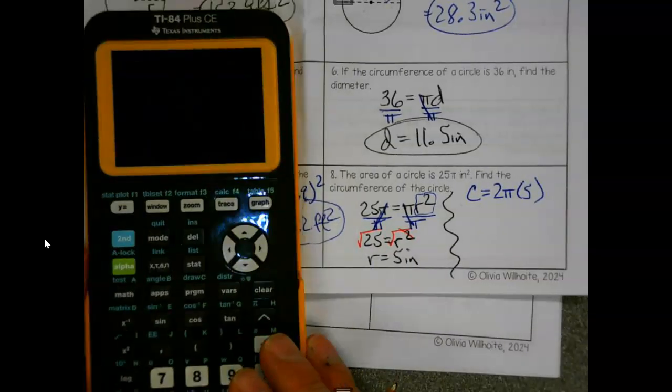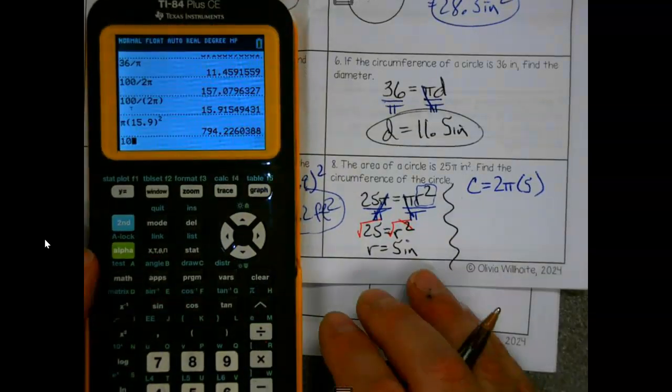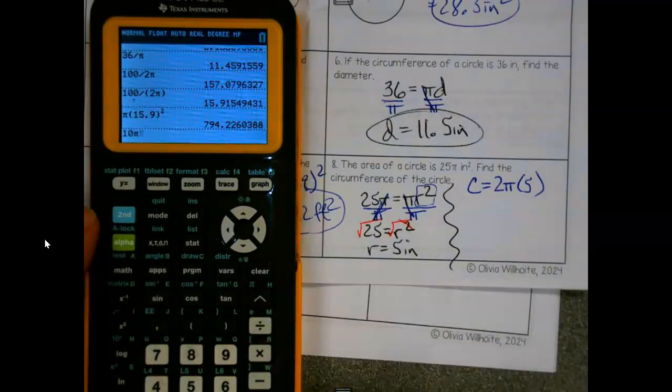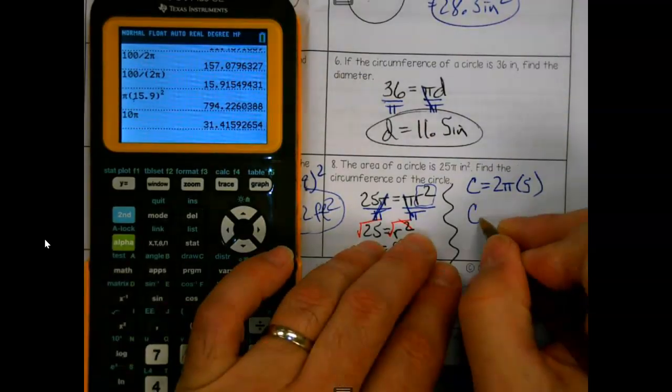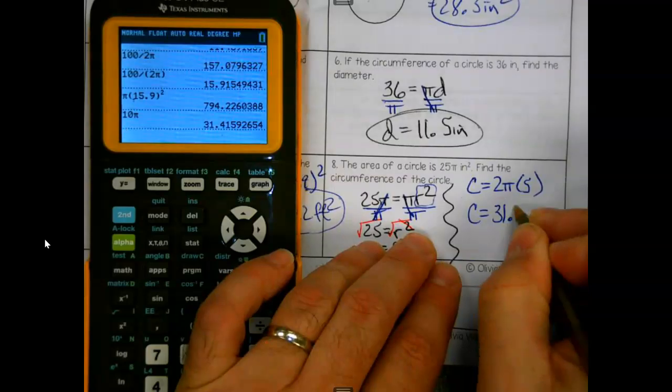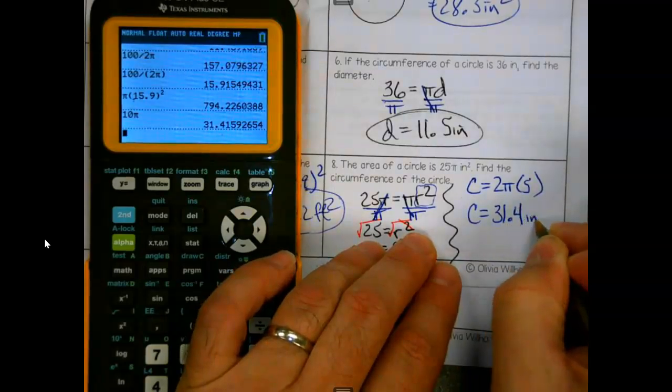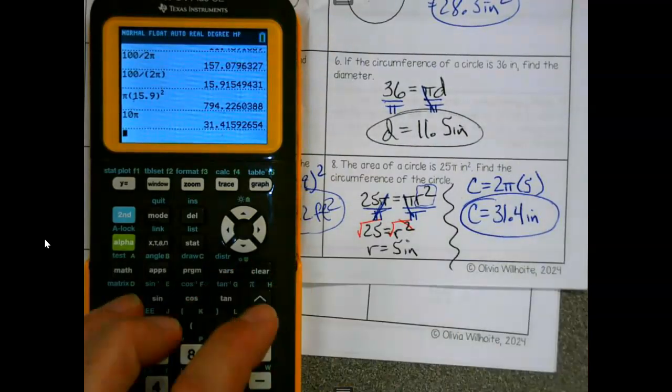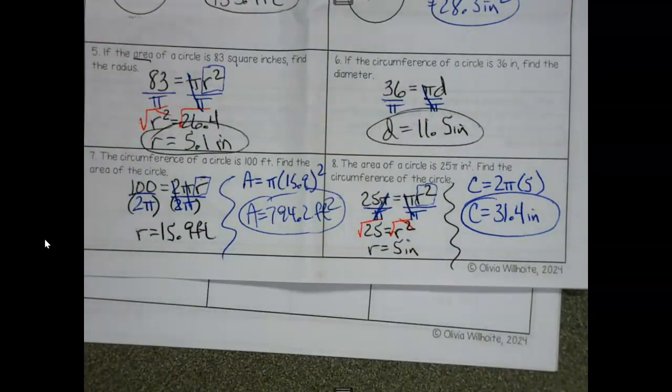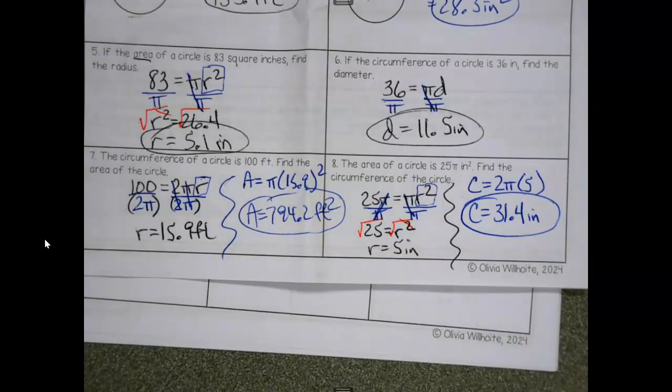So what do we got here? 2 times 5 would be 10. 10 pi. And again, circumference is like perimeter. It's just inches, not square inches. Little detail stuff. It doesn't seem like much, but sometimes little details can be pretty darn important. So, just saying.